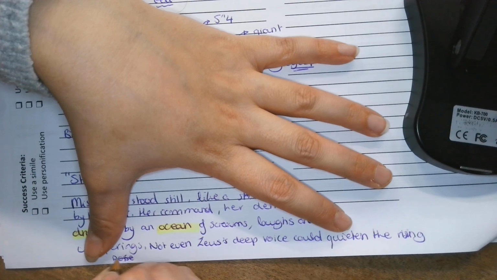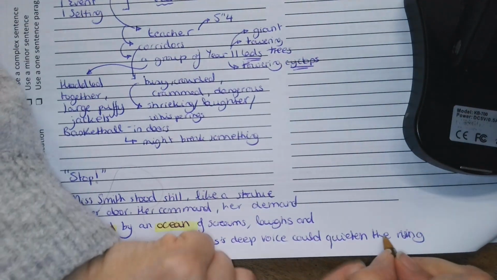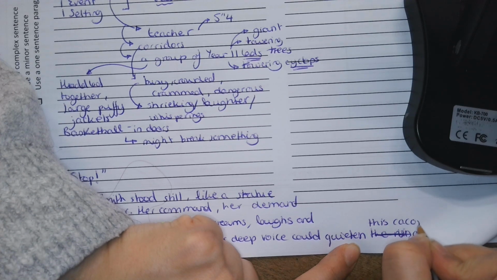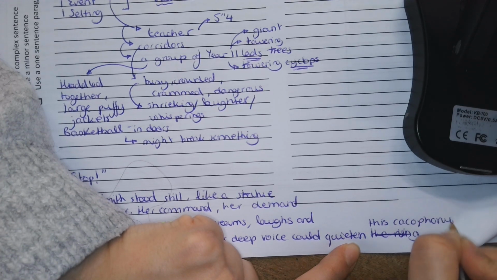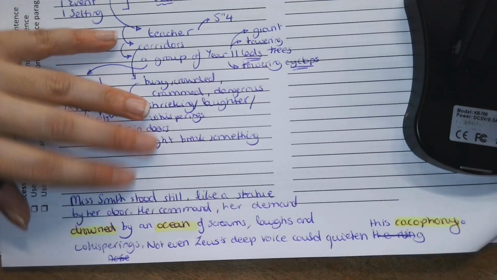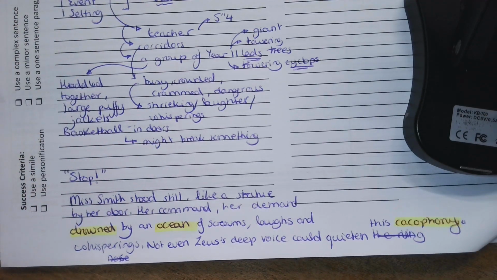Something like that. No, I don't like that. Could quieten. Oh, I know what I'm going to put, because I like this word: this cacophony. Now, cacophony is like the grey word actually. It means loads of loud, confusing, and horrible sounds.